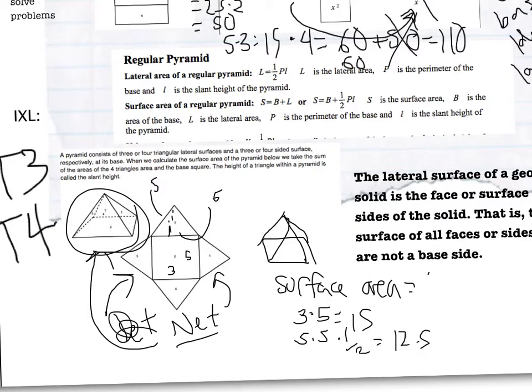And I get that it equals 12.5. But we need to remember that 12.5 is just for one single triangle. So now we need to multiply it by 4, and it equals 50. And now I add the area of my base to that, so I write 50 plus 15. I get 65, and that would be the surface area of this triangle.